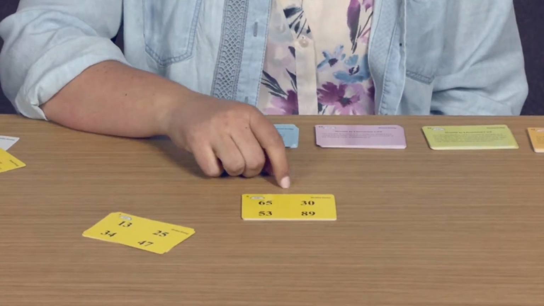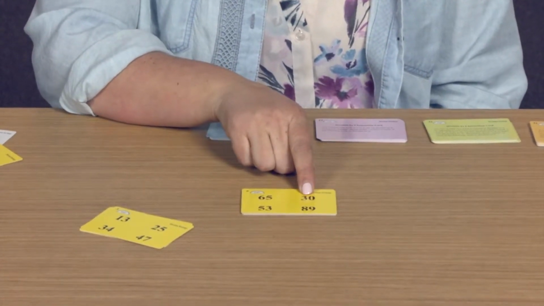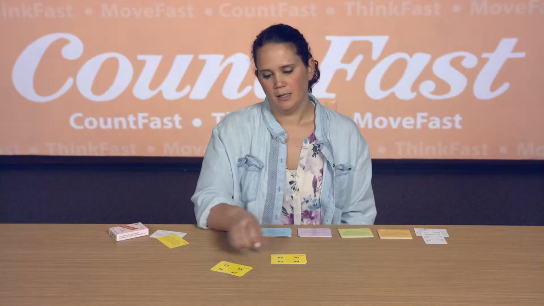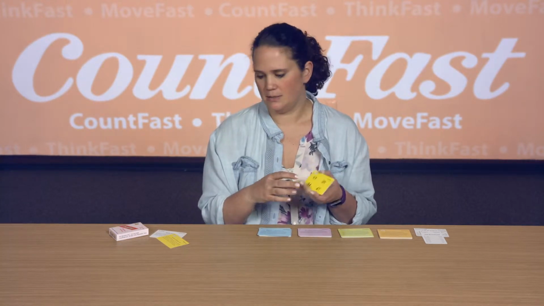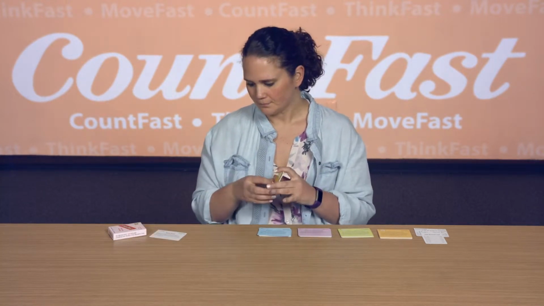On this card, a student would point to 30 because it ends in 0, which is an even number. This would be a fun game for students to play together and try to race each other to see who can find the number that is divisible by 2 first.